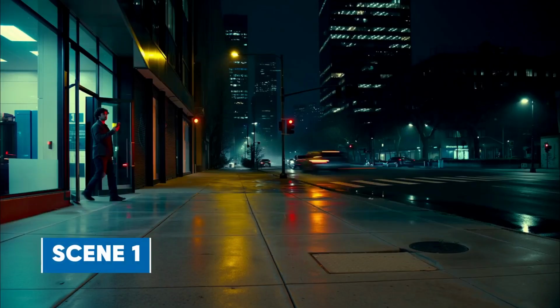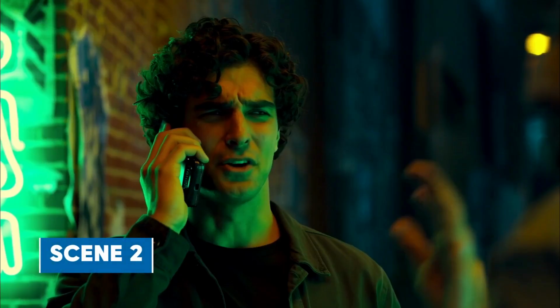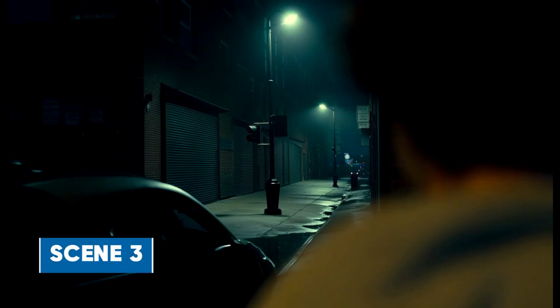Establishing tension. A lone man stands on a quiet city street at night as streetlights glow around him, the space feeling exposed and too quiet. Inciting moment. He speaks in a low voice on his phone, in a narrow alley, concern visible in his expression as he listens more than he talks. Unease. An empty, fog-covered street stretches ahead, visibility limited, the silence heavy as he hesitates before moving forward.